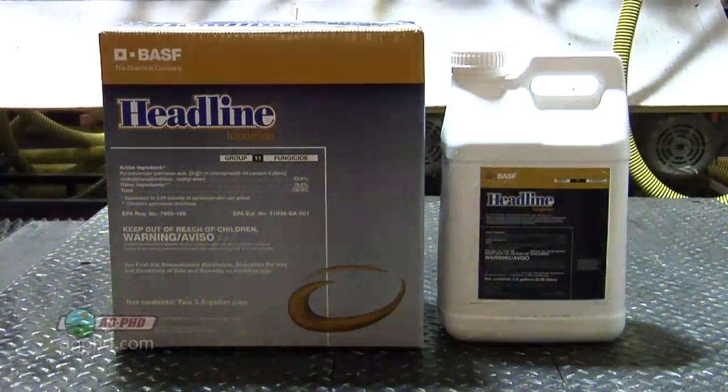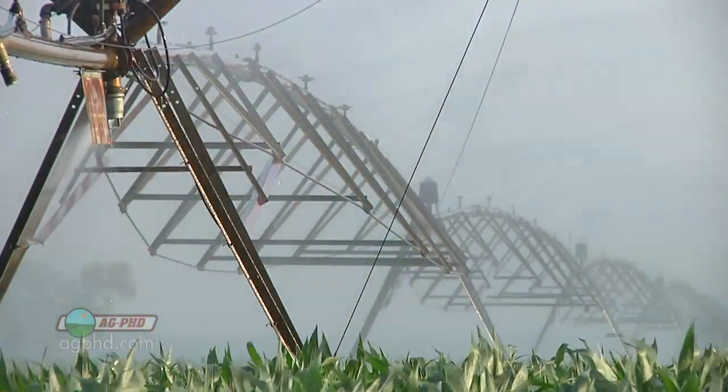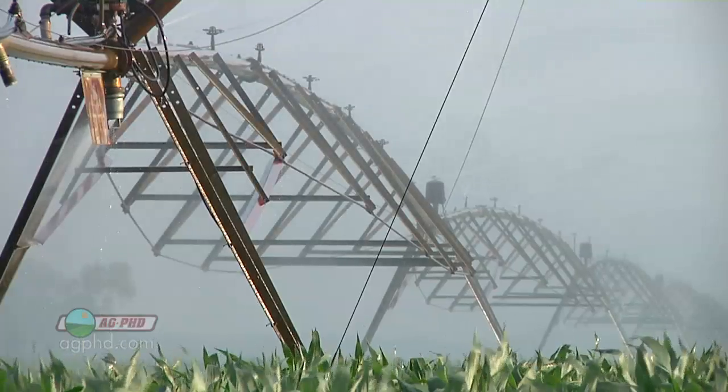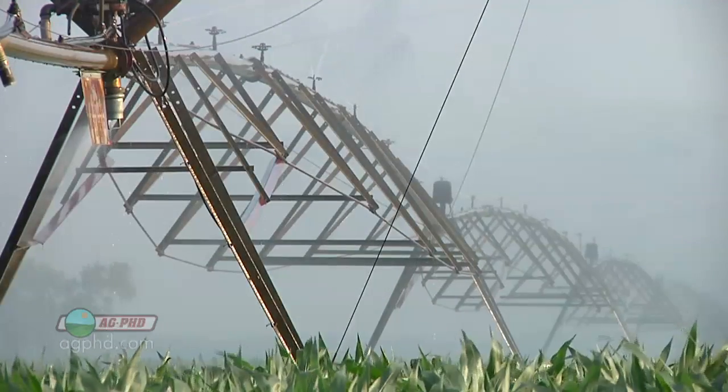When it comes to fungicide, that gets a lot more difficult because think about it, when you're out there spraying, what do they tell you to put out? Maybe 20, 30 gallons of water per acre at the very most. Okay, if you put on even 1/10 of an inch, you've put on over 2,700 gallons per acre.